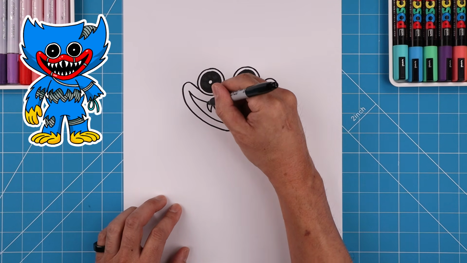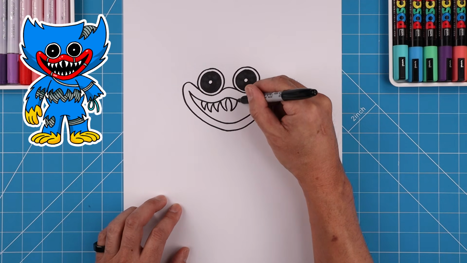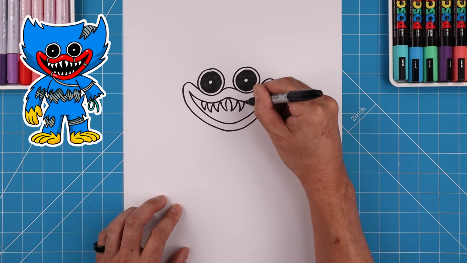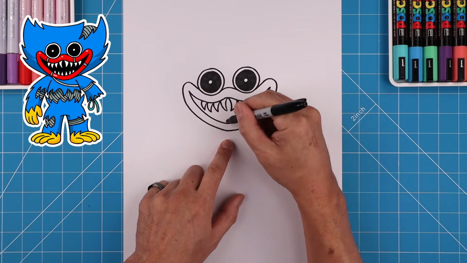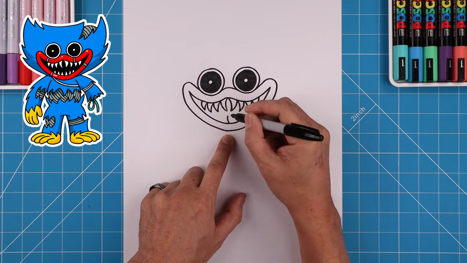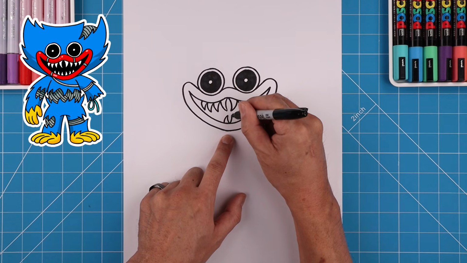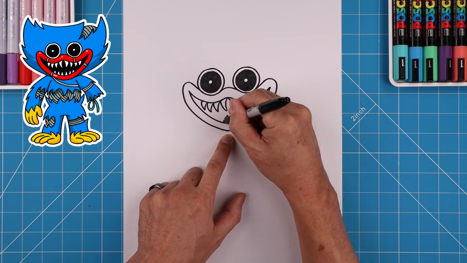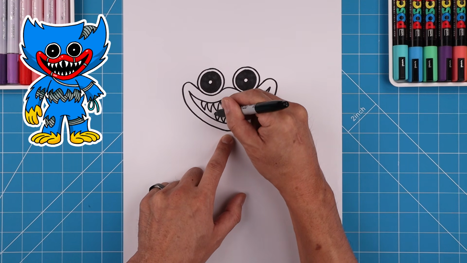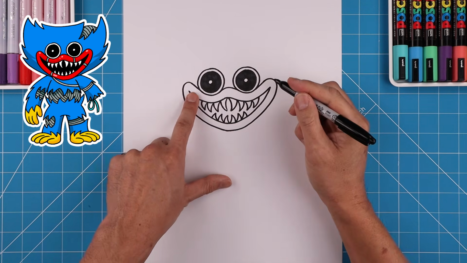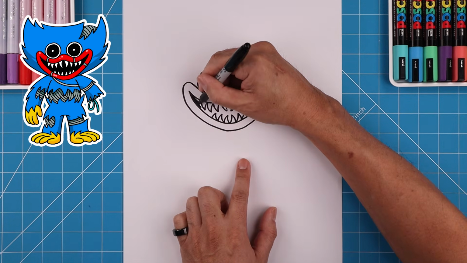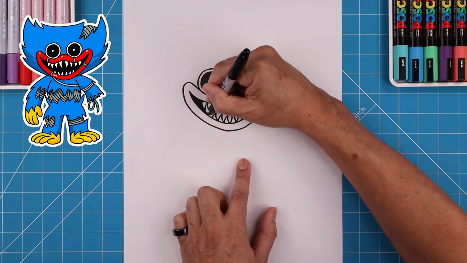So I'm just going to add 3 more on the left, and then 3 on the right. Let's add a few along the bottom, starting back in the center. We're going to curve this up and then down, and add a couple more on either side. Now I want to fill the inside of the mouth in black and want to go around those teeth.